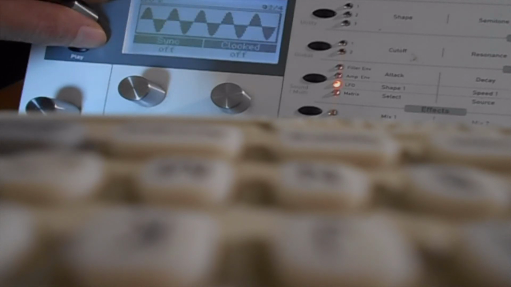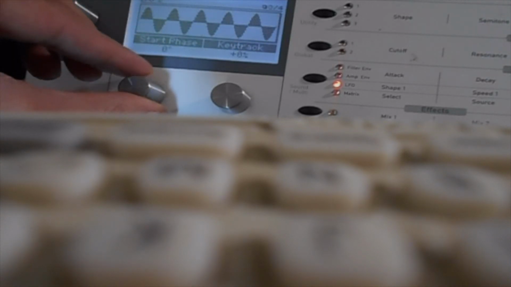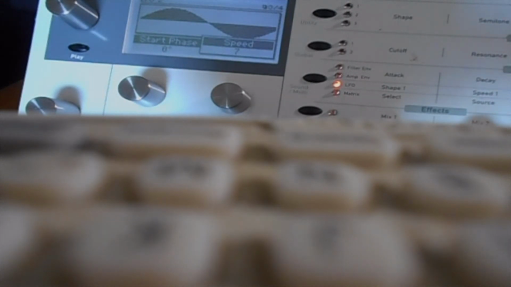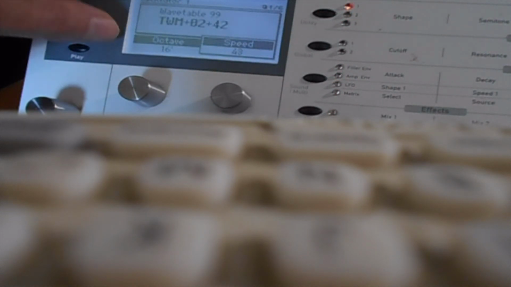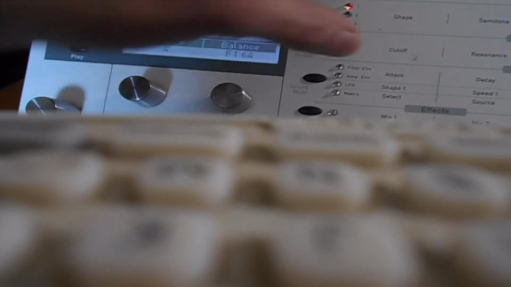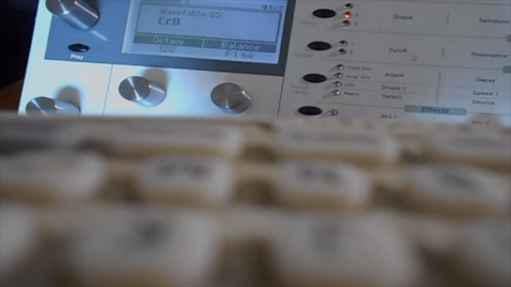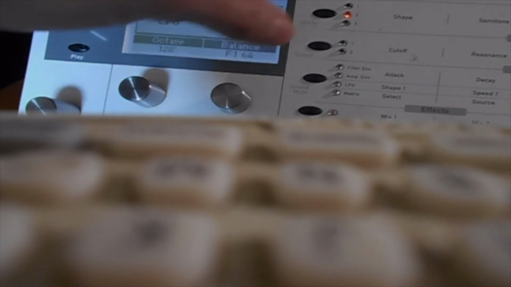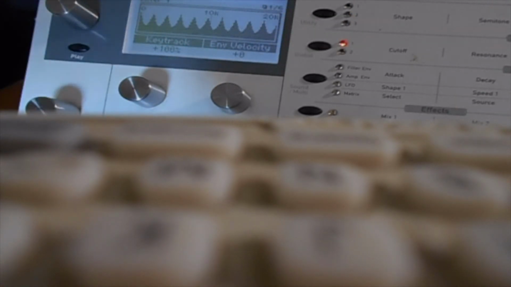Got LFO 2, oops. Tell me you don't want your Blofeld to sound like that.